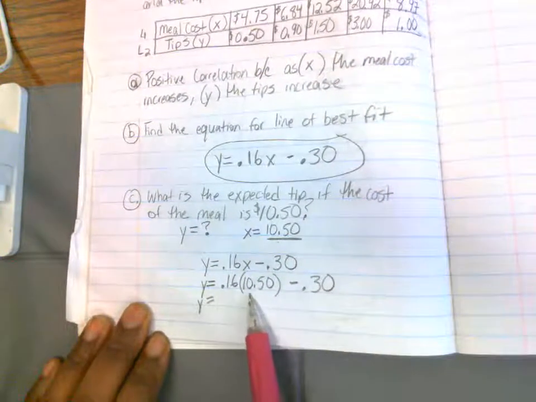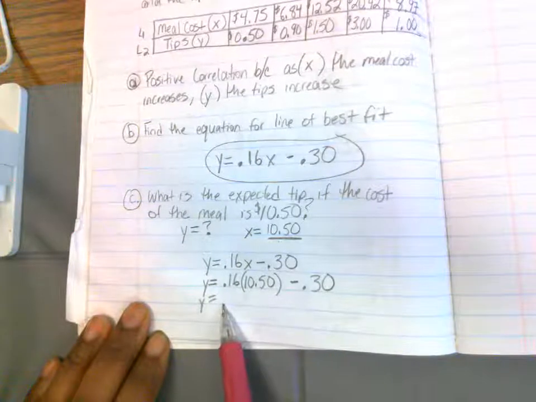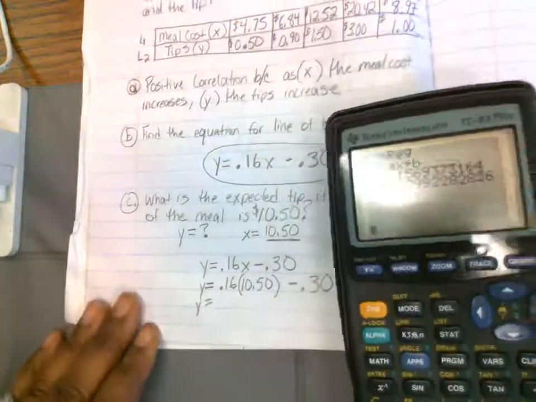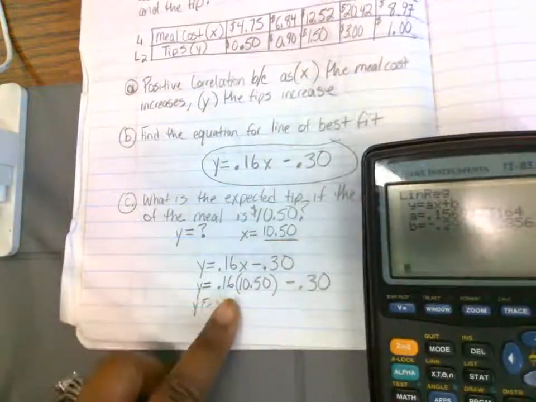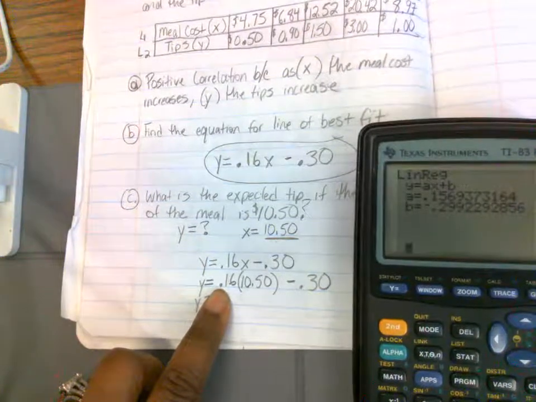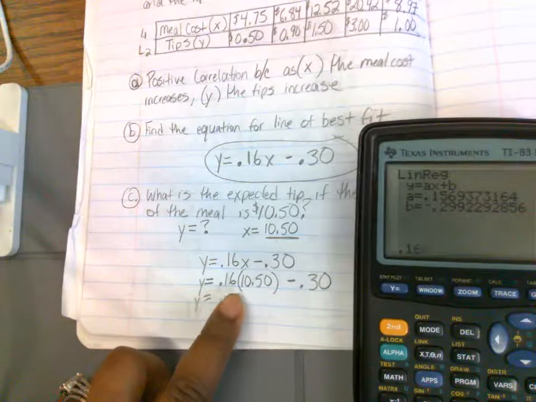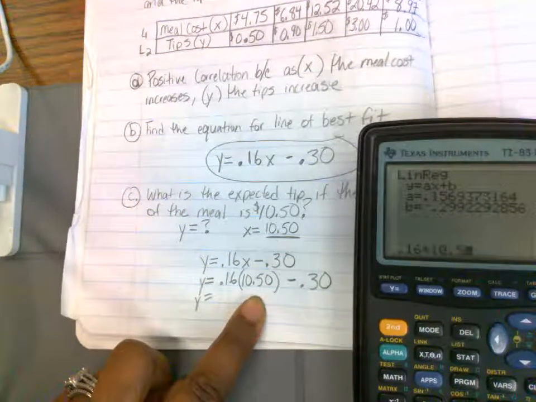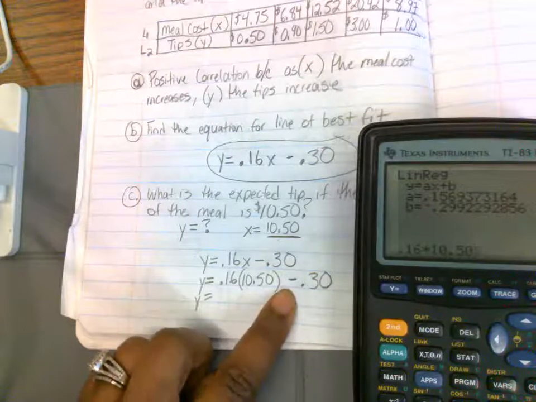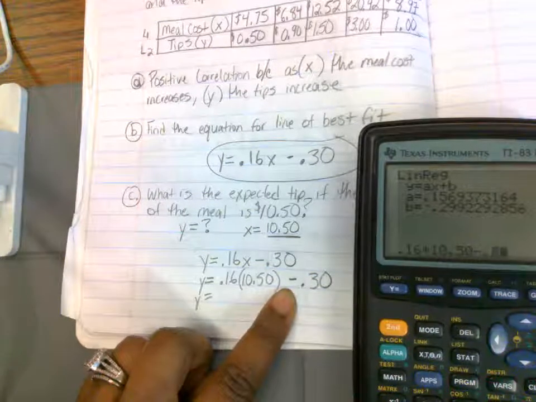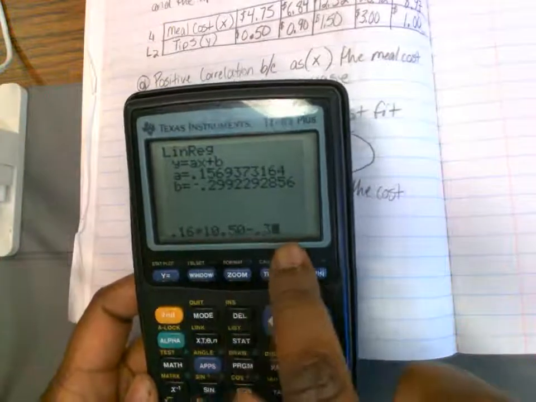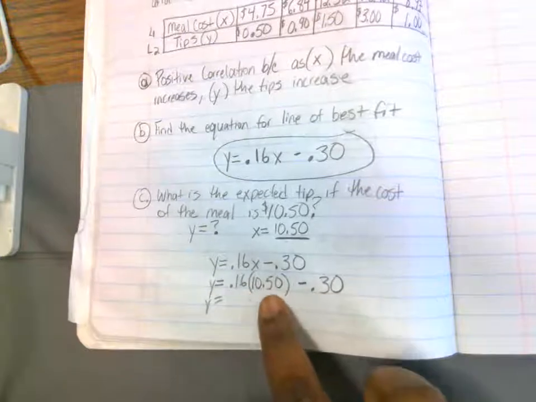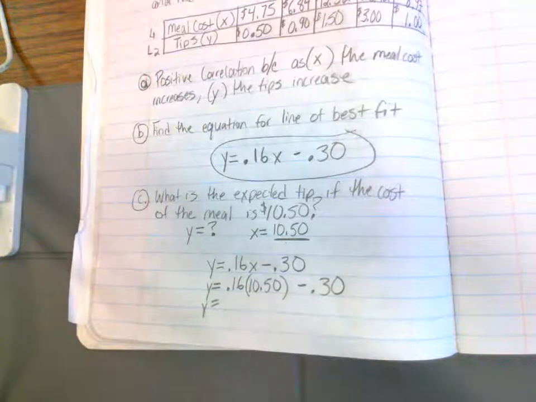So we're going to type this in our calculator to see what our answer for Y is. So this is what you do. You turn your calculator back on, and you're going to type in 0.16 times $10.50 minus the 30 cent, 0.3. So type this in your calculator, just like you see it here, and then press enter.